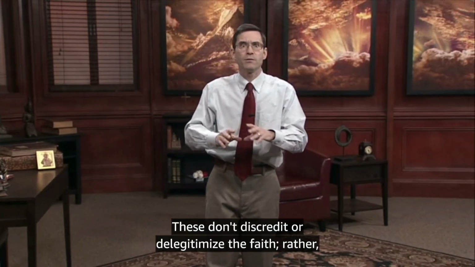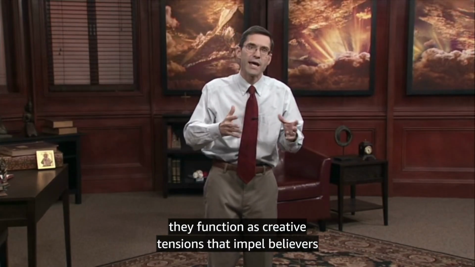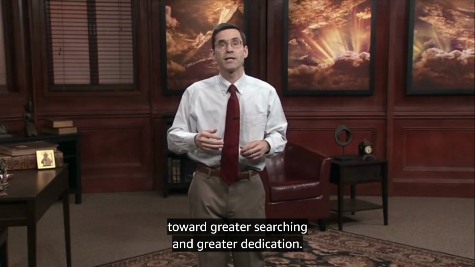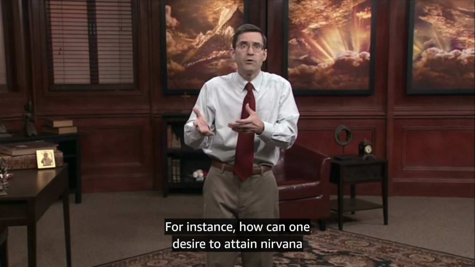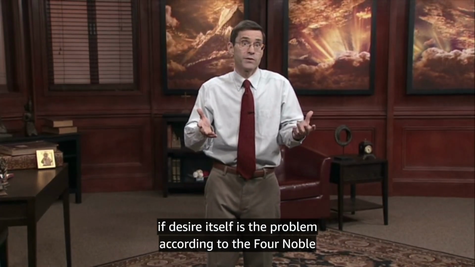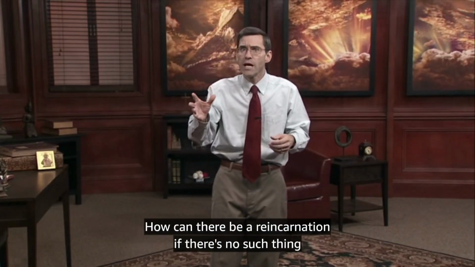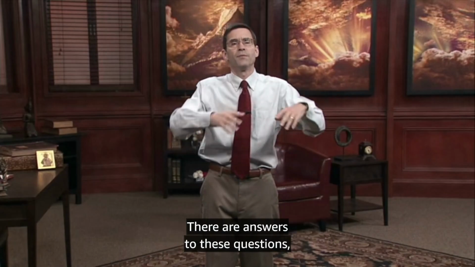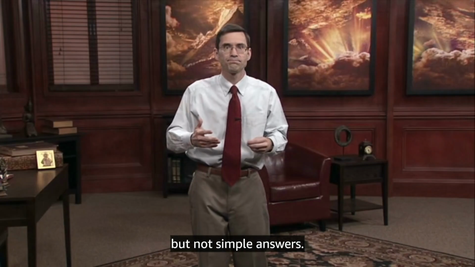These don't discredit or delegitimize the faith. Rather, they function as creative tensions that impel believers toward greater searching and greater dedication. For instance, how can one desire to attain nirvana if desire itself is the problem, according to the Four Noble Truths? How can there be a reincarnation if there's no such thing as a soul? Remember, they're just the five aggregates. There are answers to these questions, but not simple answers.